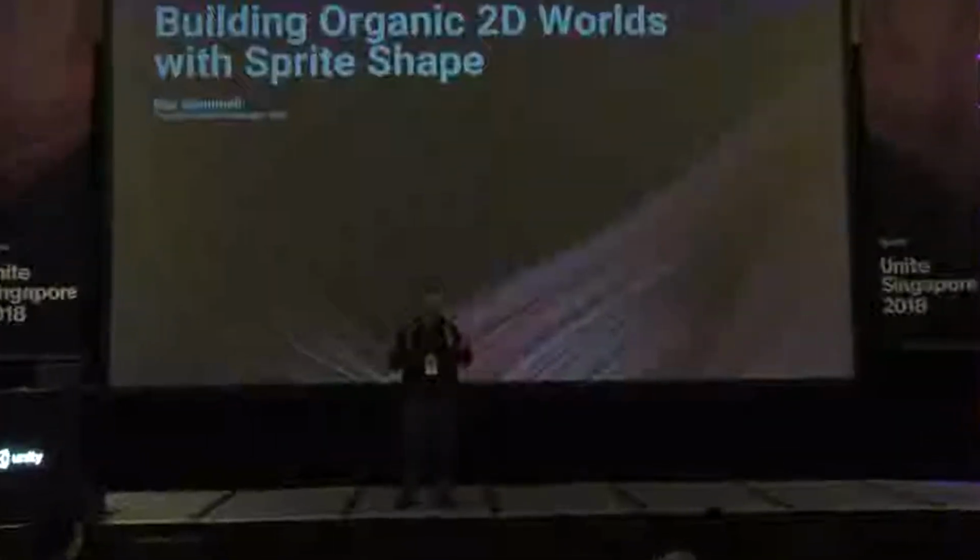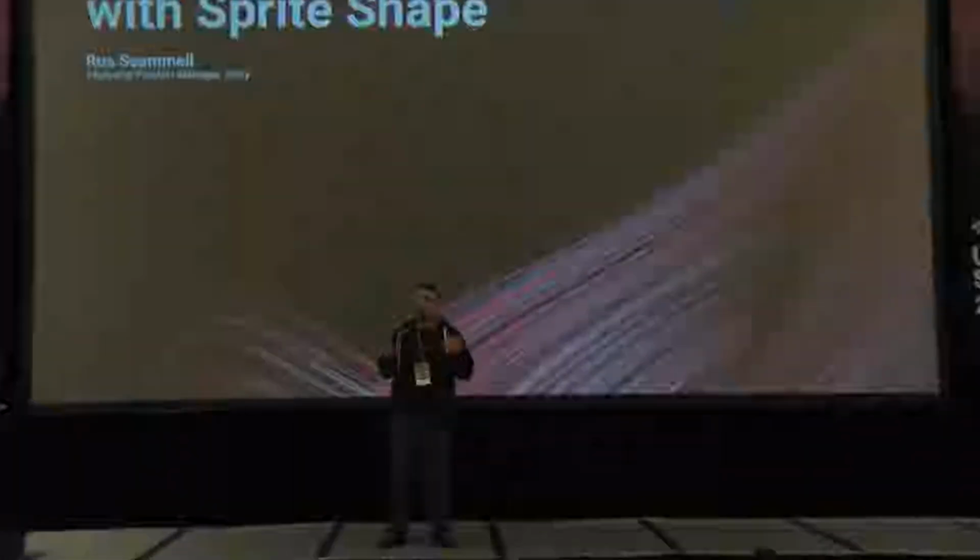I recognize some of you from the earlier talk. We're going to talk about building organic 2D worlds with SpriteShape. We spoke about this a little bit in the keynote, and in the earlier session I showed you some stuff that we can do with it. We're going to cover some of the same ground so that people who are only in this talk will also see that. Then we're going to dig in a little bit on some of the details, and we're going to look at some scripting at the end because SpriteShape is scriptable.